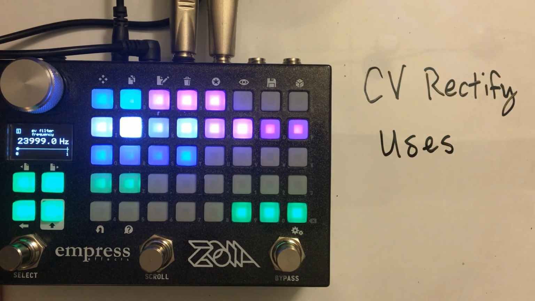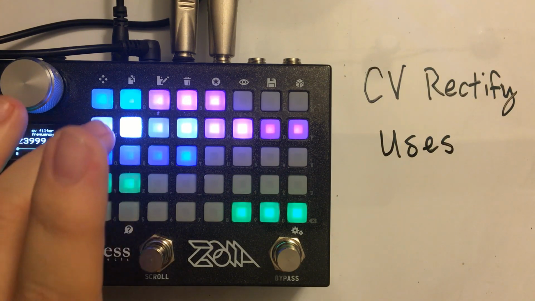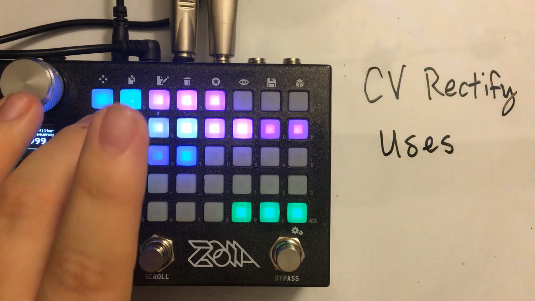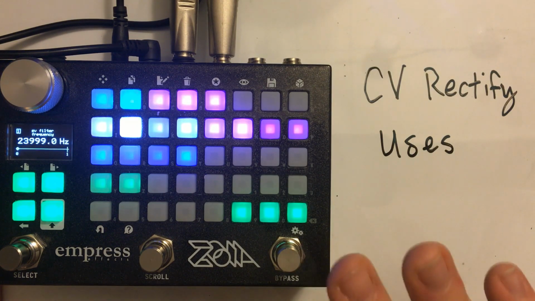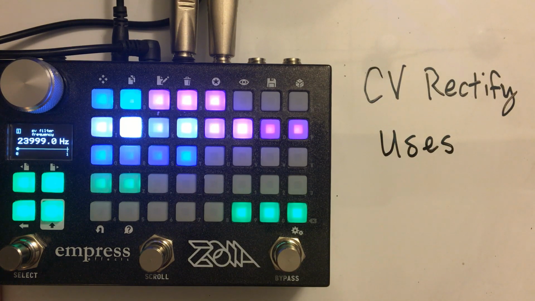So that's one application of the CV rectify that I've actually used, where I wanted to create a control where I could sweep across a low-pass filter into a bandpass filter in one sweep of the control. And obviously you could use a single state variable filter for this with a low pass and a band pass output. It would work exactly the same. I just wanted to separate them for the purposes of demonstration.